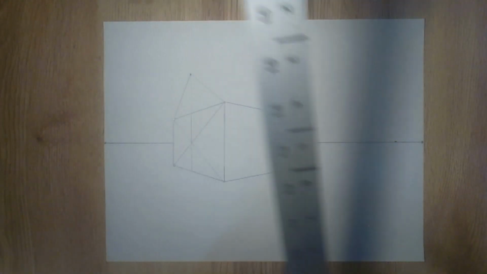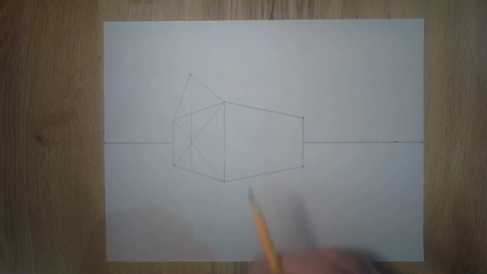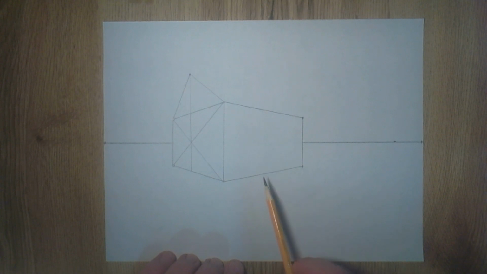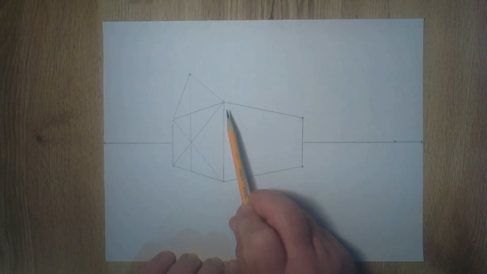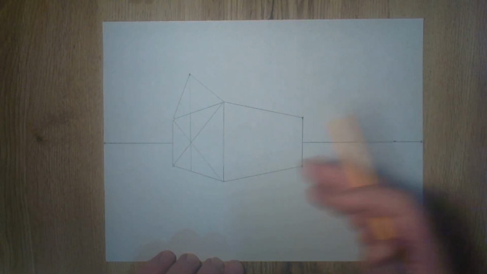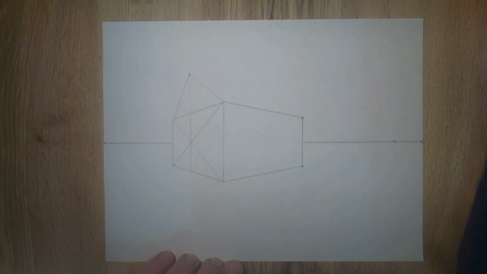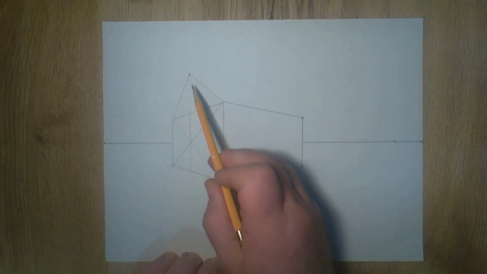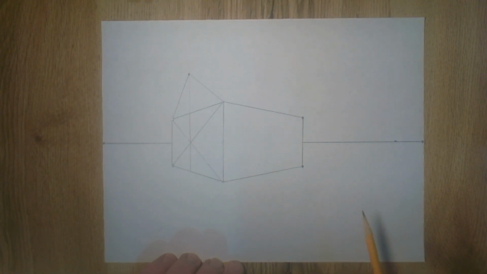Okay, so you can see the makings, the foundation of our roof. Now I want to remind you that this line here and this line here are both 3 inches. Therefore, it would make sense to also make the top of our roof 3 inches.